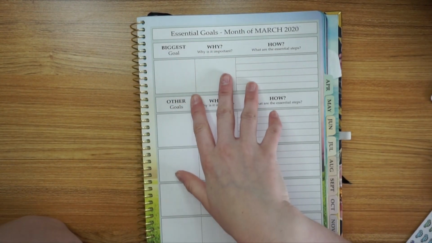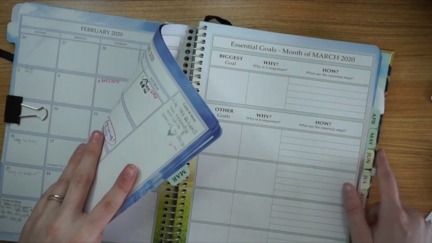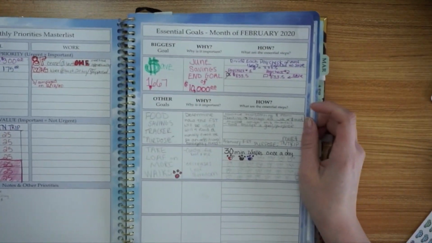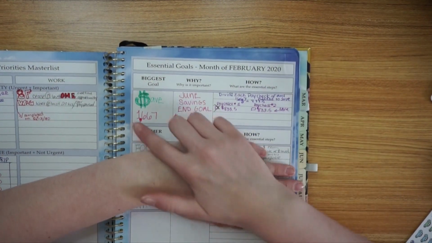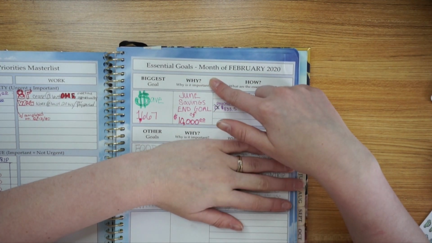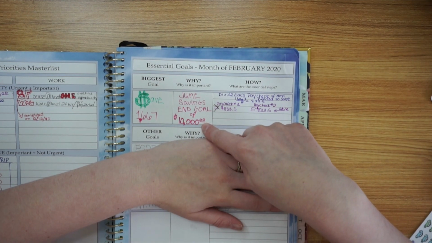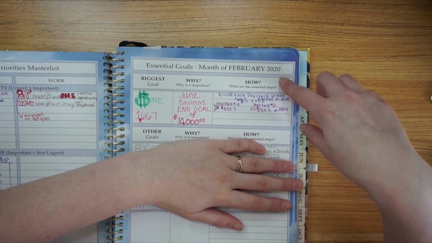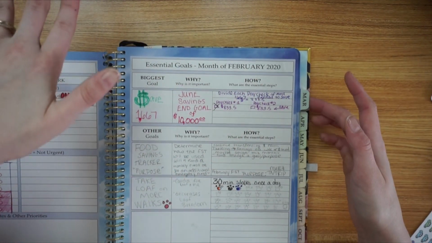My biggest goal is gonna be the same as it was last month. As a recap, last month my biggest goal was saving at least $1,667. Why? Because I needed to meet my deadline goal of $10,000 by June 30th. And then just how I'm gonna do it. So we're basically gonna copy this and probably make it a little bit cuter.